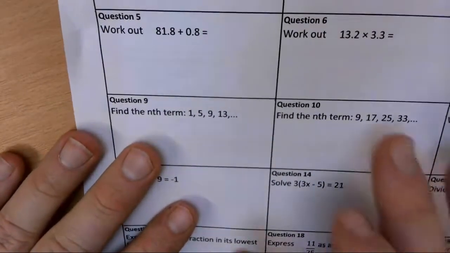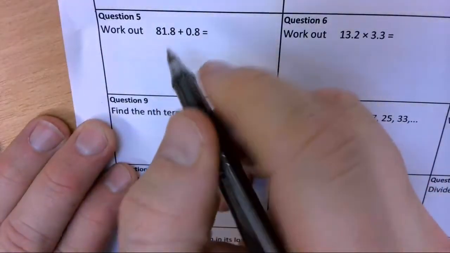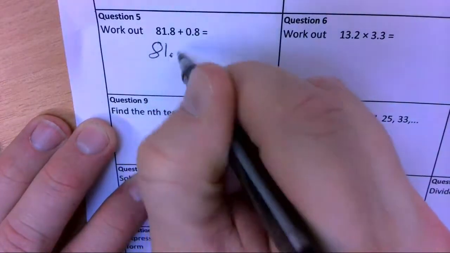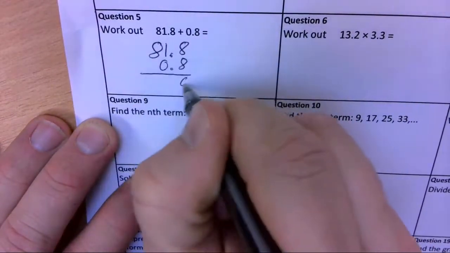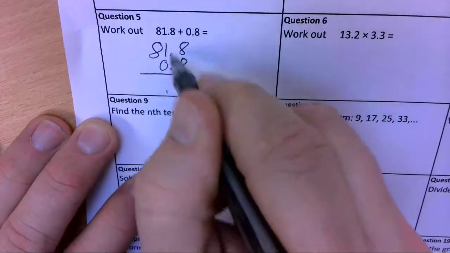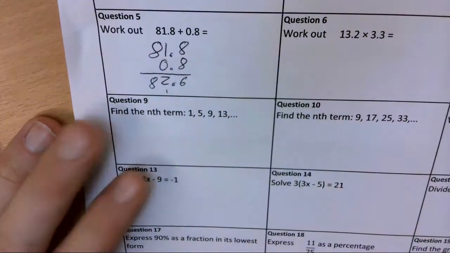Question 5. Right, I'm going to take my time a little bit more with this. No, not with this one. This one's okay, because this one's just addition. So 81.8 plus 0.8, just being careful there, that's going to give me 82.6.